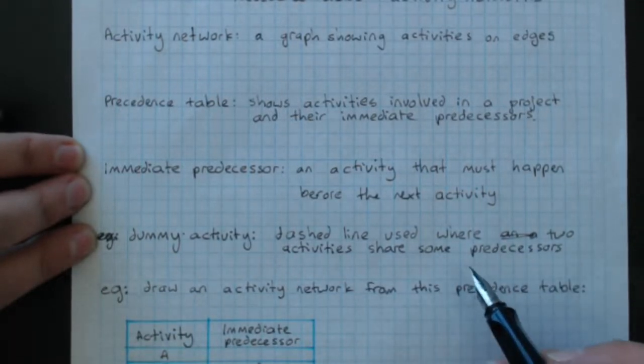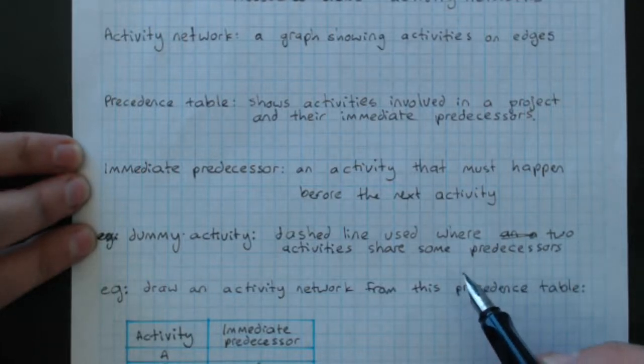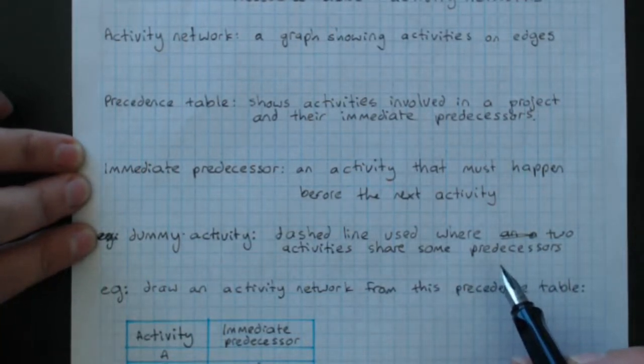A dashed line used when two activities share some predecessors, and I'll probably do a separate video where I go into dummy activities.